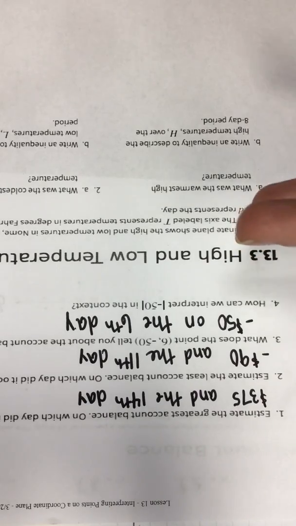And then it says, how can we interpret the absolute value of negative 50 in the context? So absolute value, we know, let's review real quick, is the number of jumps it takes to get from that number to 0 on a number line, whether it's positive or negative. And we know that we can't do negative jumps, so we have to say that it's essentially 50 away from 0.